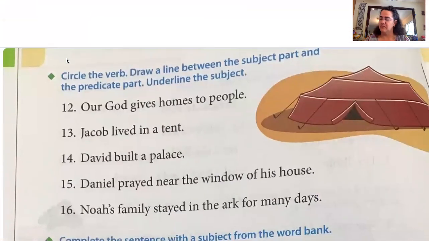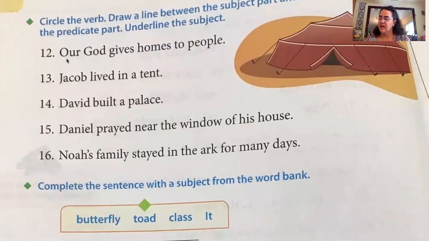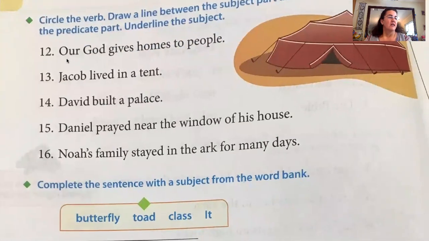Turn your paper over. And we're going to circle the verb and draw a line between the subject part and the predicate part and underline the subject. So go ahead and circle where it says circle the verb. Let's circle the verb. And we'll draw a line between the subject part and the predicate part, and we will underline the subject.